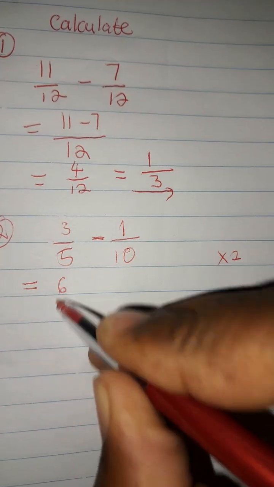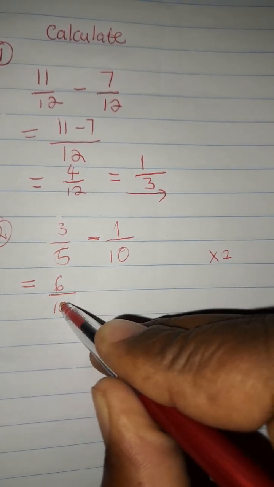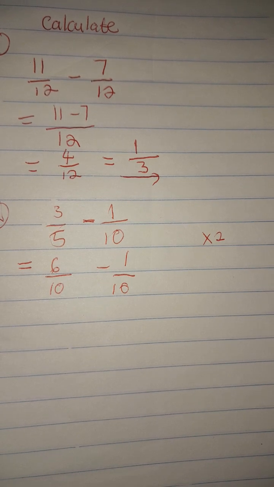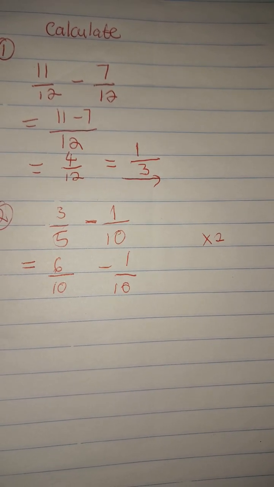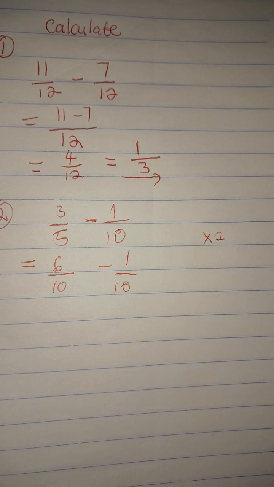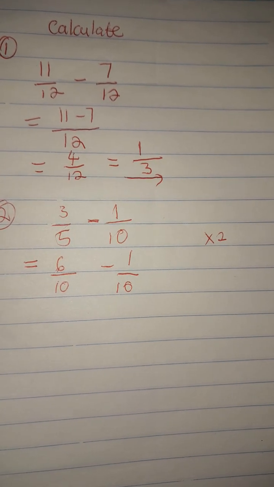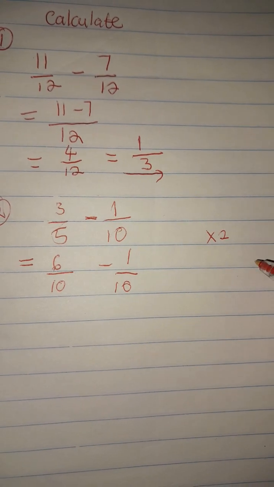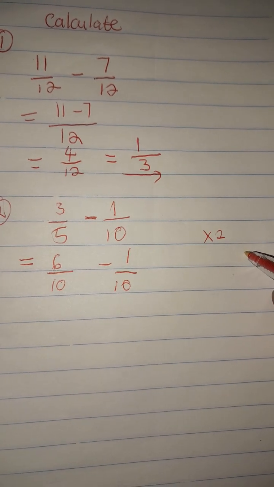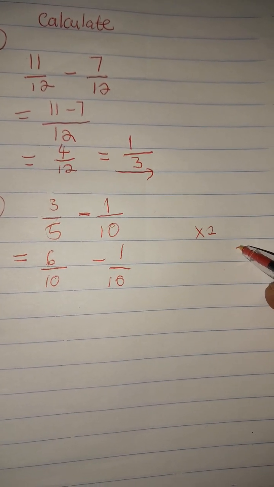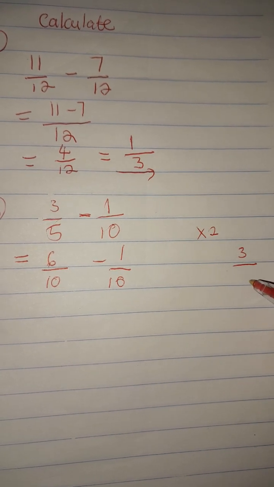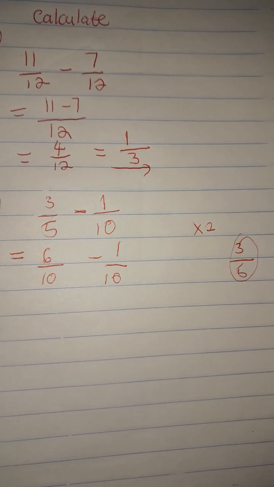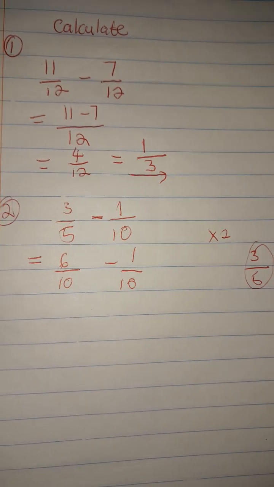3 times 2 is 6, and 5 times 2 is 10. Definitely, we have made the denominators the same. After that, we need to be smart. We can see that the equivalent fraction of 6 all over 10 is the same as when we divide 6 by 2, we get 3, and 10 divided by 2, we get 5. So this is the equivalent fraction of 6 all over 10.